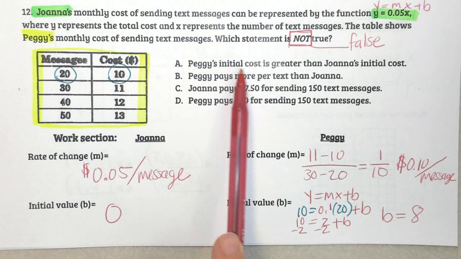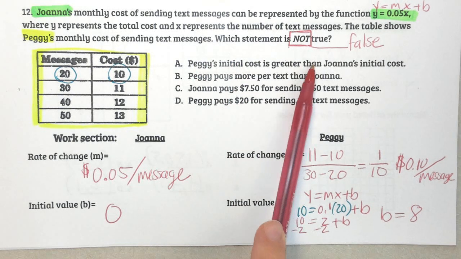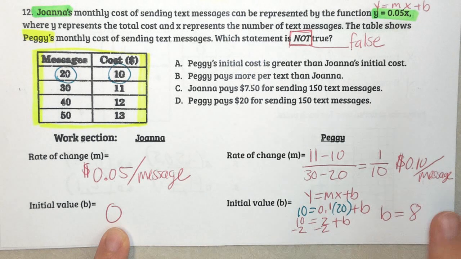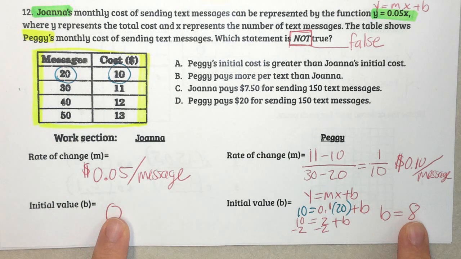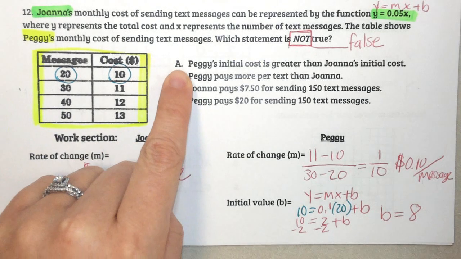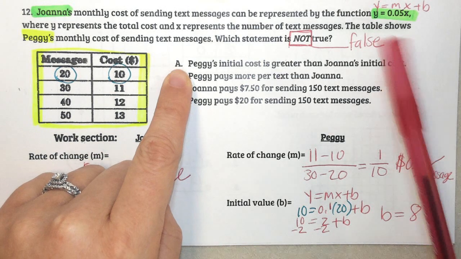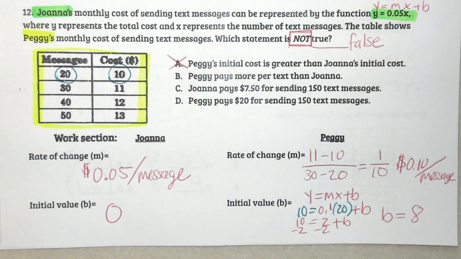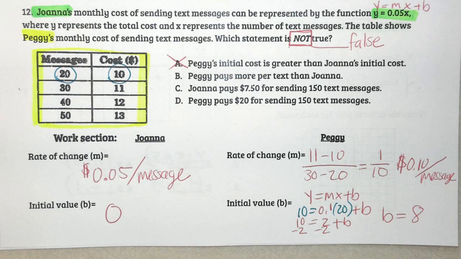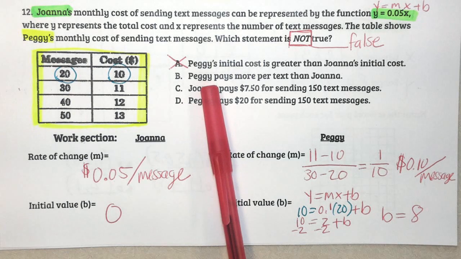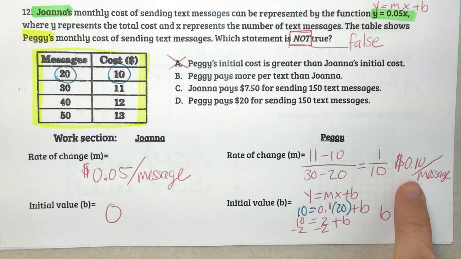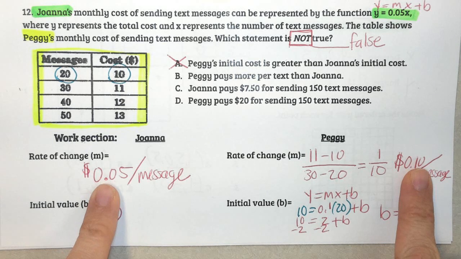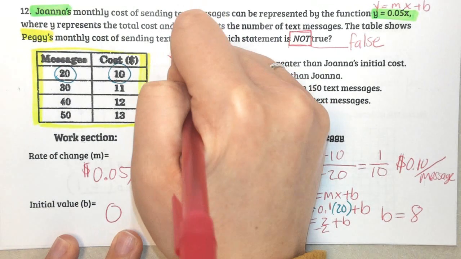So it says Peggy's initial cost, that's initial value, is greater than Joanna's initial cost. So if I look at these two, is Peggy's larger than Joanna's? Yes or no? Yes. So do we want to mark that one as our answer? No, because we're looking for something that's false. So that one does not work because we want it to be not true, and that one is true. Okay, the next one says Peggy pays more per text. Well, here's what Peggy pays. Here's what Joanna pays. Does she pay more per text? Yes, so that one's not it.